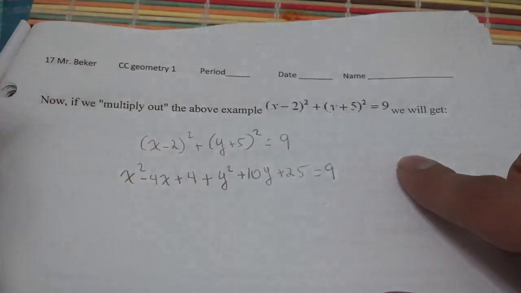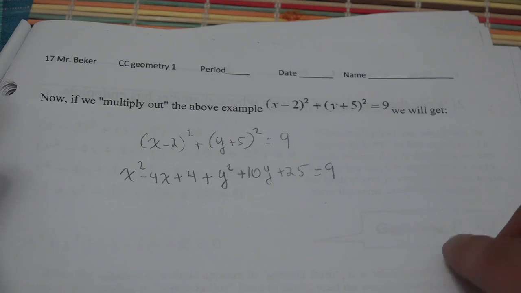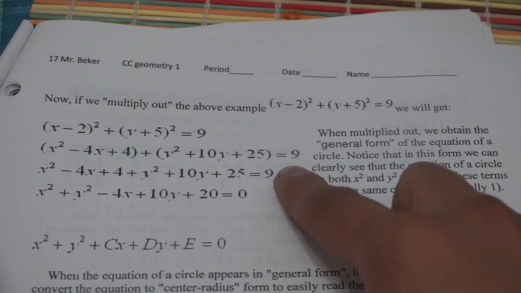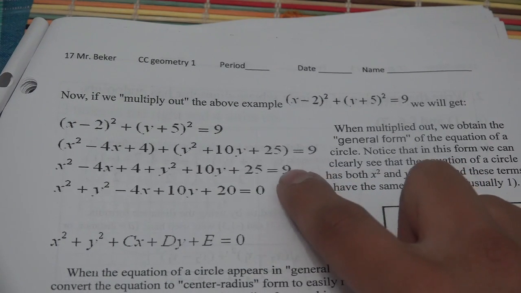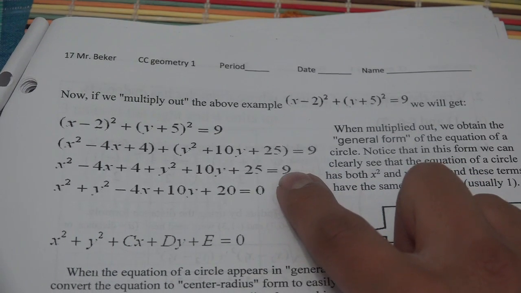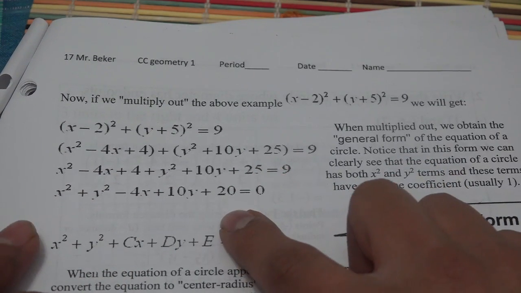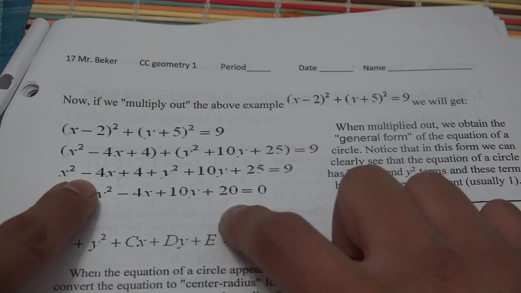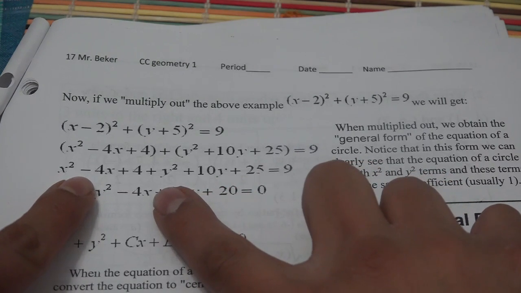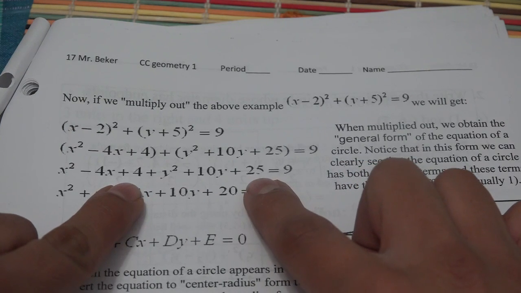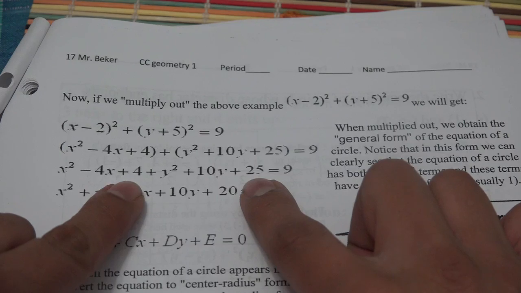Equals 9. Okay then. And that's basically what I have here. Now, of course, all quadratic equations must be equal to 0. So I'm going to subtract, well, first I add the like terms, okay? So negative 4 goes with 25. So basically this becomes 29, right?